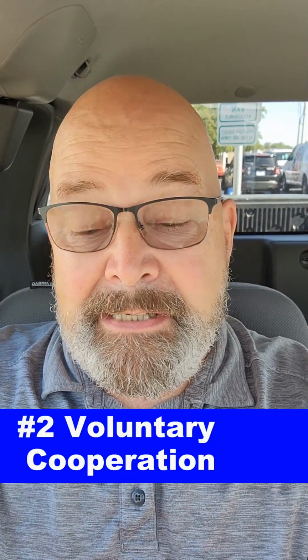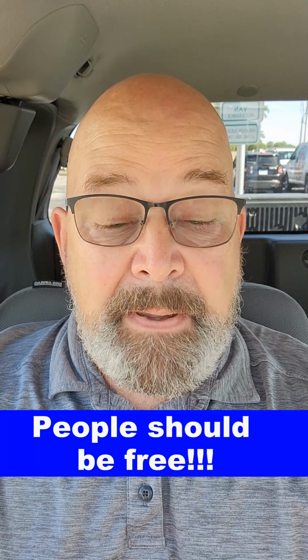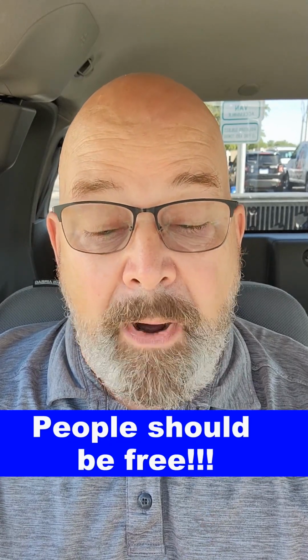Voluntary cooperation is number 2. Anarchists believe in the importance of voluntary and consensual relationships and interactions. People should be free to associate with others and cooperate based on mutual agreement without coercion or force, even if it means to wrest control from the existing rulers.